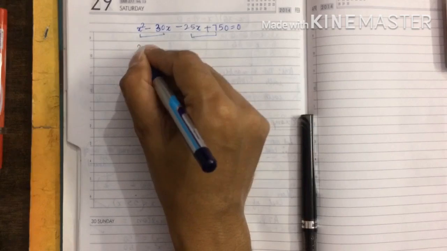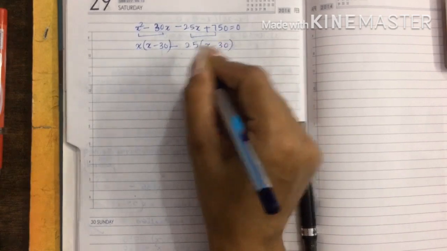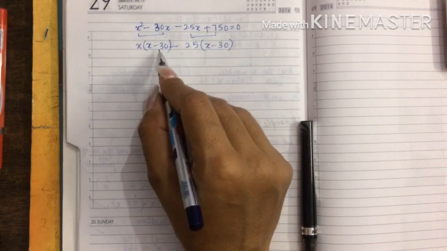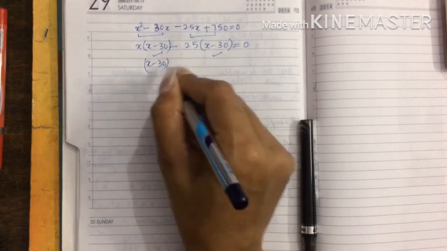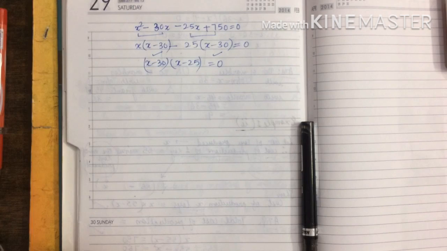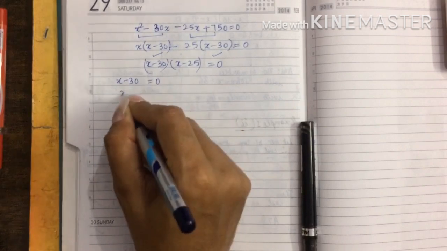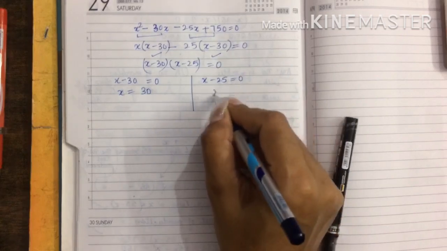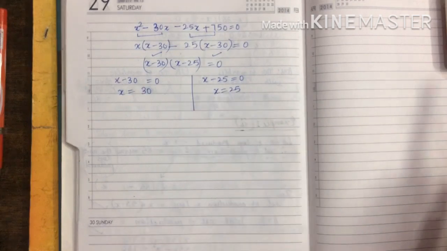Pairing and then taking the common factors from the pairs, I get x into x minus 30 from the first pair minus 25 into x minus 30 from the second pair. Now the binomial matches. x minus 30 into x minus 25 equals to 0. I have factorized the quadratic polynomial into linear factors. Take each of these linear factors equal to 0 and then obtain x. So x minus 25 equals to 0 gives you x as 25. So either the value of x is 30 or the value of x is 25.